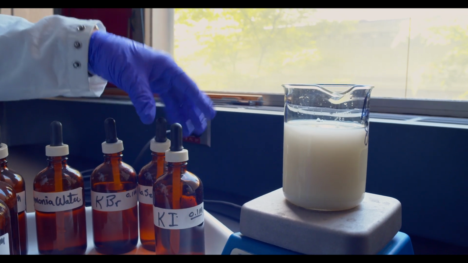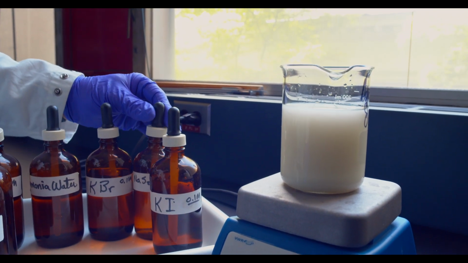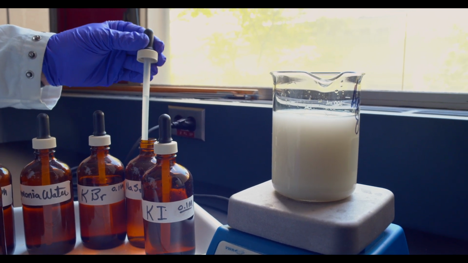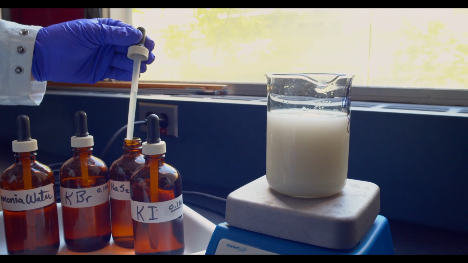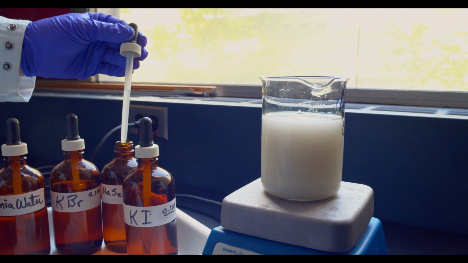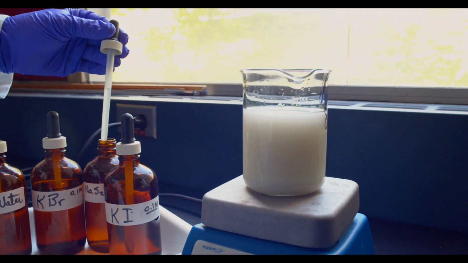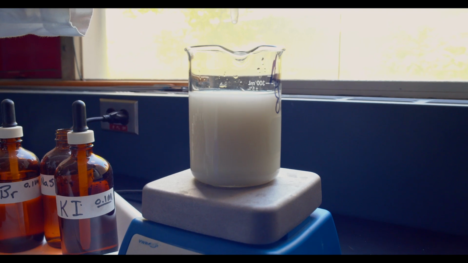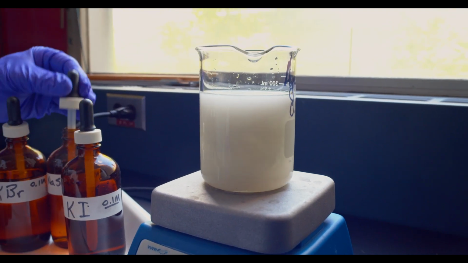Next, we go to the sodium thiosulfate, and if you've ever done black and white photography, silver bromide is what silver paper is made of, and sodium thiosulfate is known as fixer solution because it dissolves the unexposed silver in the paper.